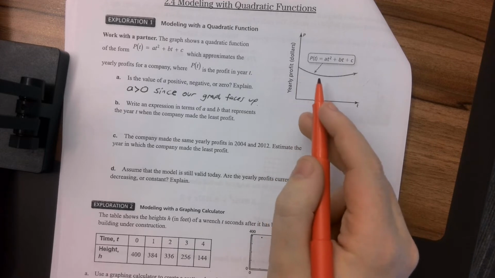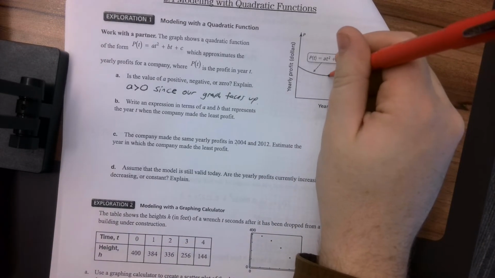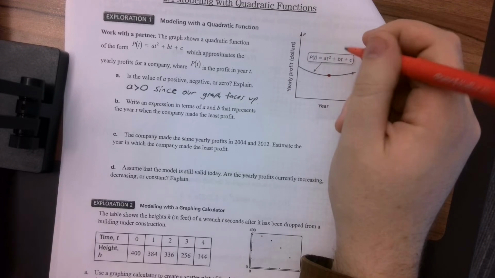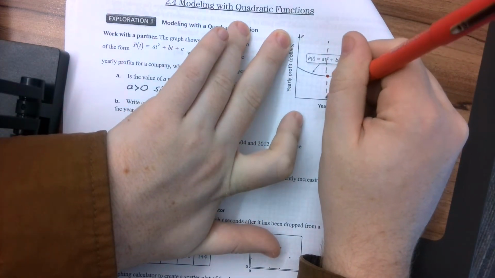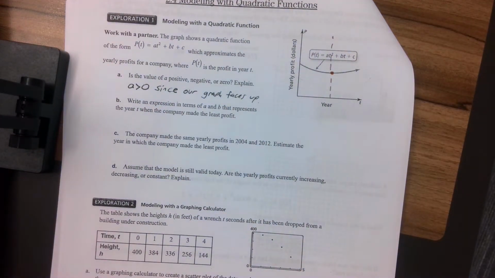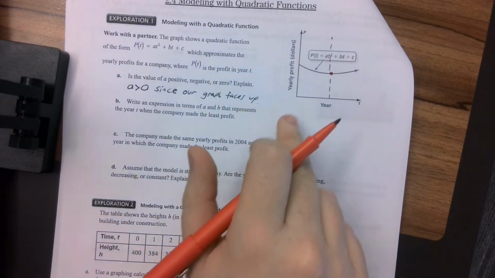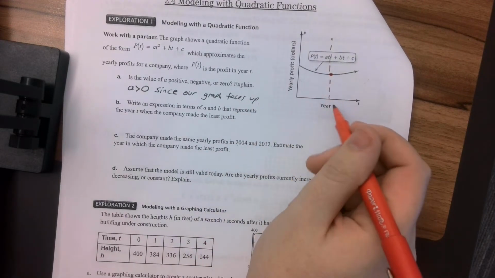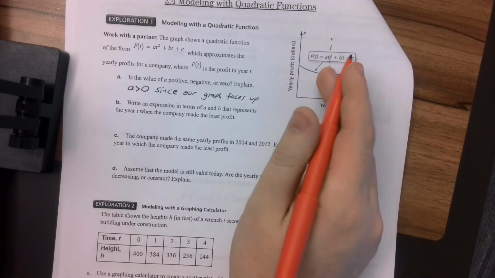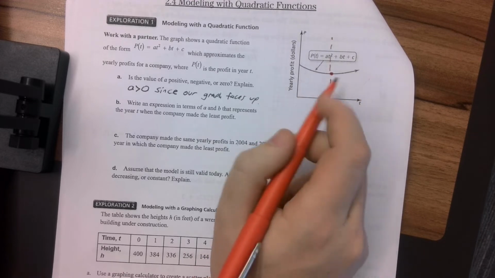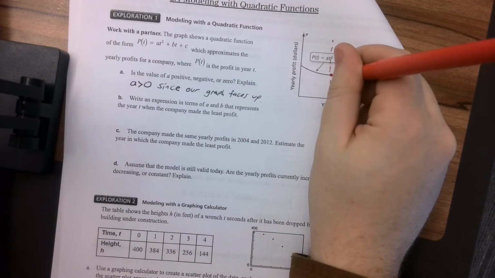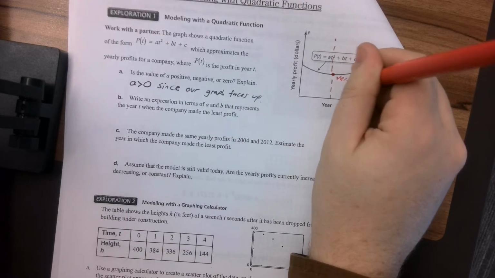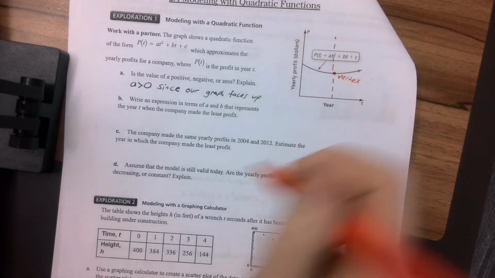And if we look on the graph, we can see that the lowest point we've ever reached is right here. If we wanted to draw a vertical dashed line to show what year it would be, it would land right here. What do we call this point, and what do we call the line that goes through it? This is your vertex, and this is your axis of symmetry.